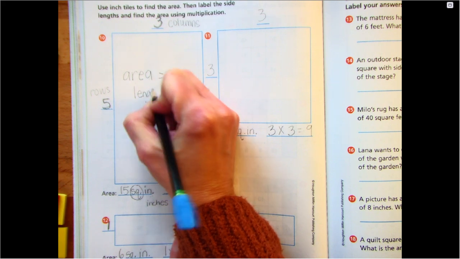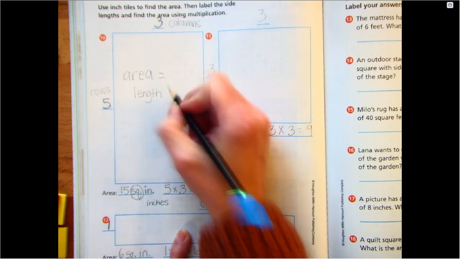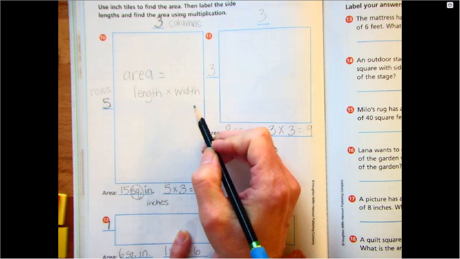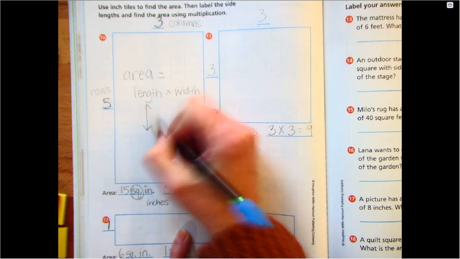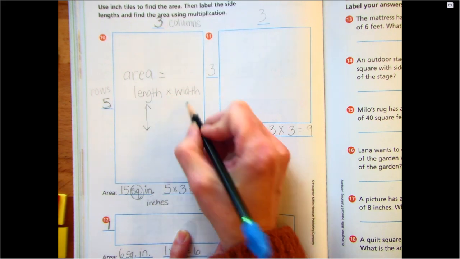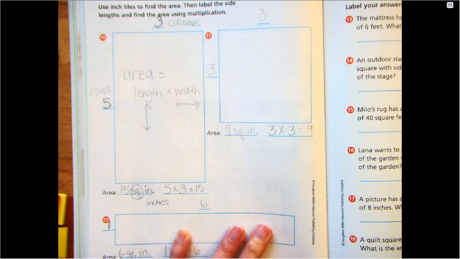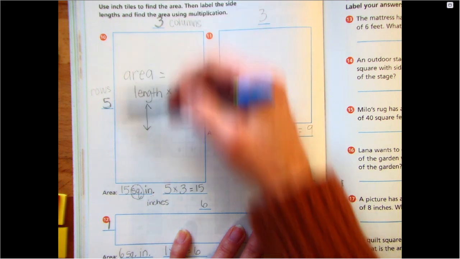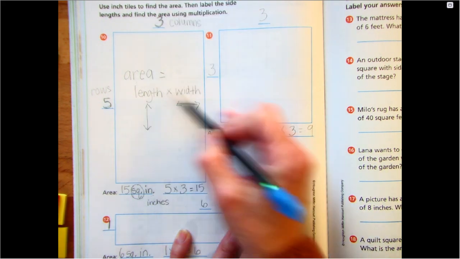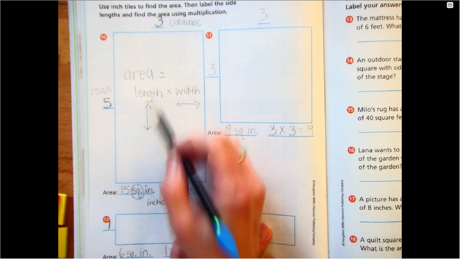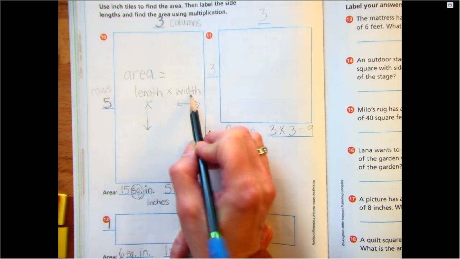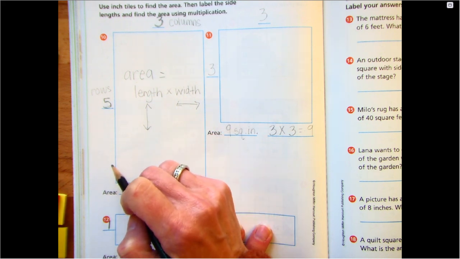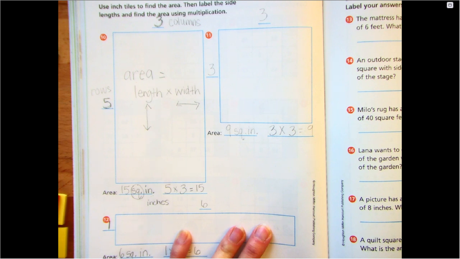There are these 2 words, length. That's how long something is, times the width. That's how wide something is. So length is the long way. Width is how wide. So if you pretend this is a door, right, how long or tall is it? How wide is it? Okay, so area is the length times the width. Area is the rows times the columns. Okay, so pause the video and write that down.